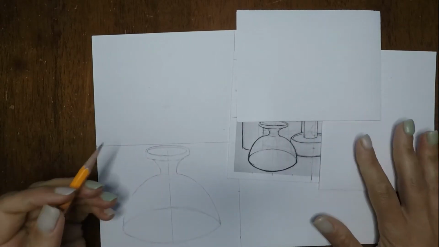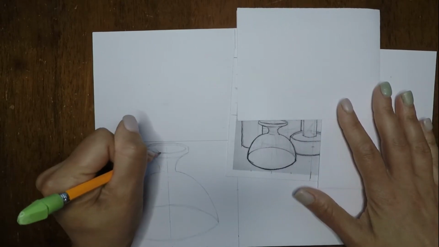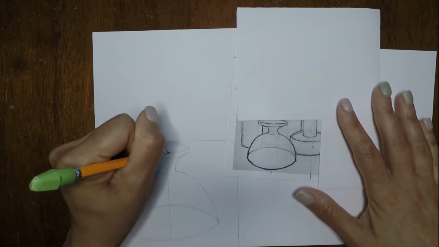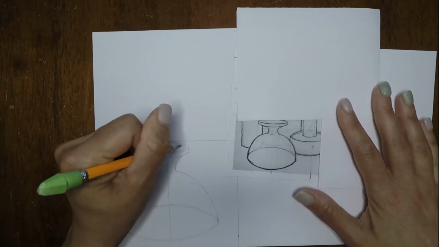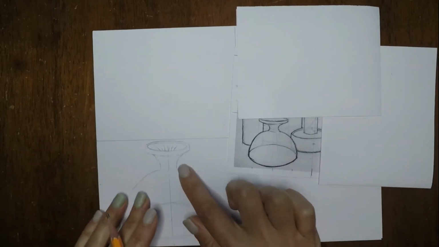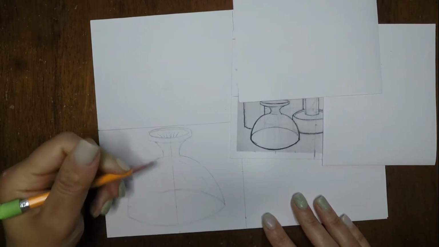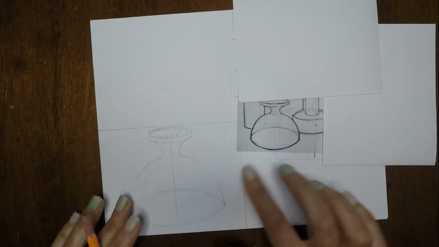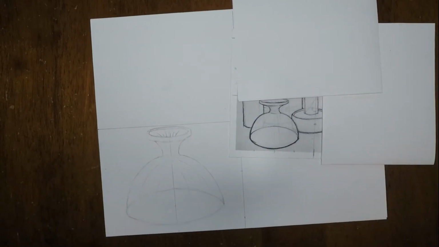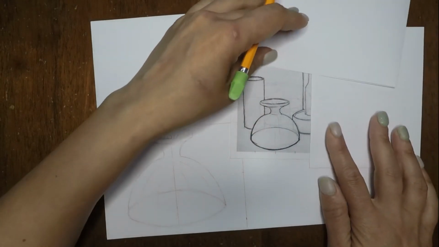And then just to finish it off, there's some little marks inside of there, 1, 2, 3, 1, 2, 3. And then here I'm just going to add 1, 2, 1, 2, just to make it look like glass texture. All right, so now we're done with that. We're ready to move on.